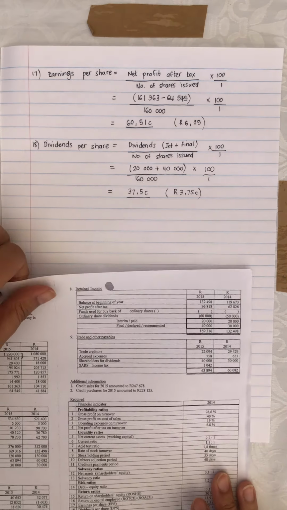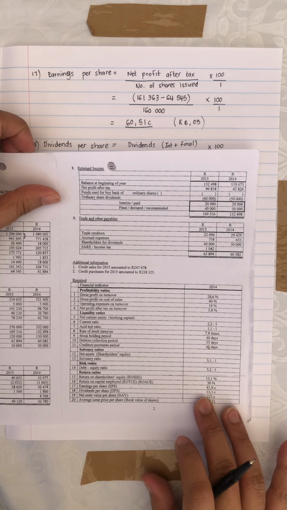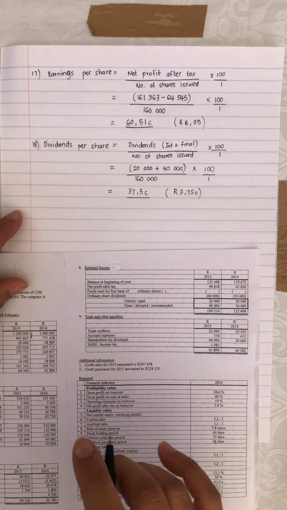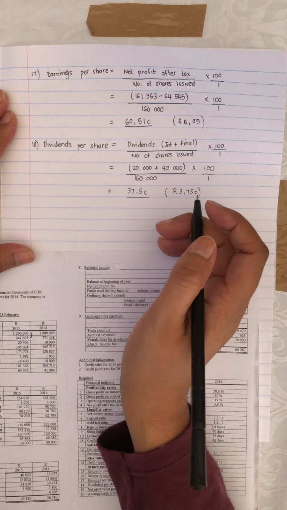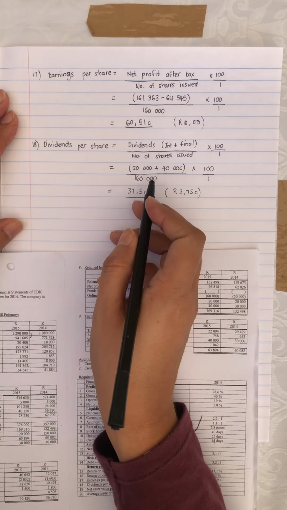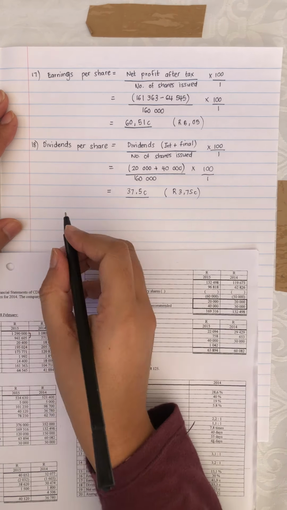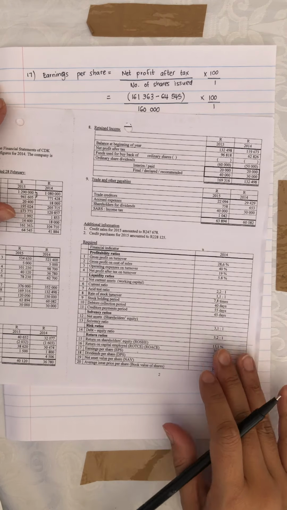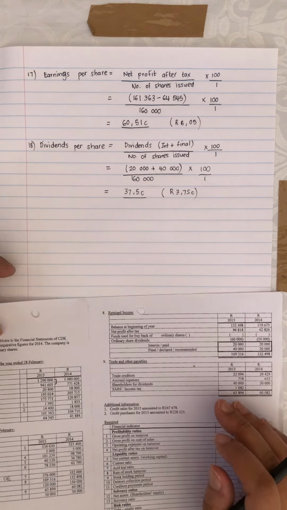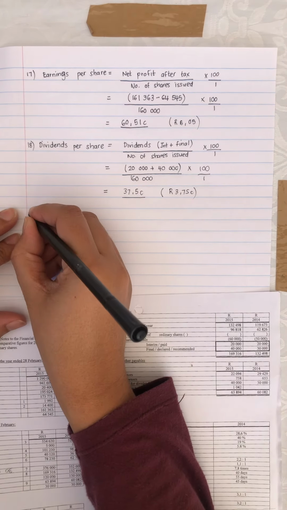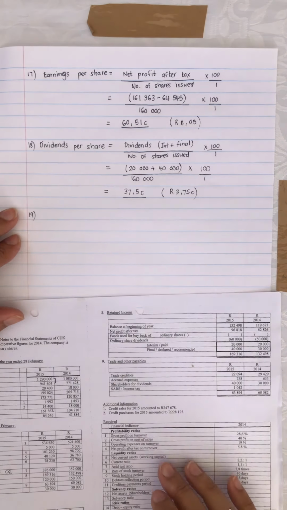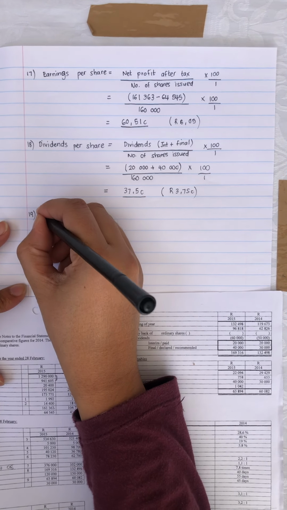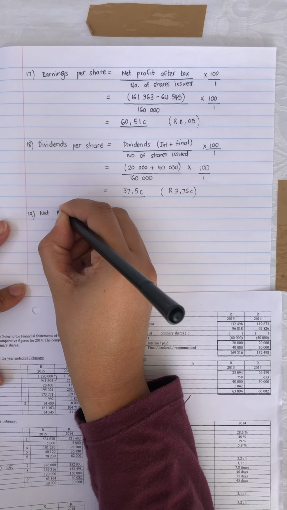Again, let's compare it to last year's. Last year's dividends per share was sitting at 33.3 cents. We've obviously paid out more dividends because we've got more shares. Yes, we've obviously paid out more because it went from 33.3 to 37.5. Let's look at the next formula that they want us to do, and that is my net asset value per share.